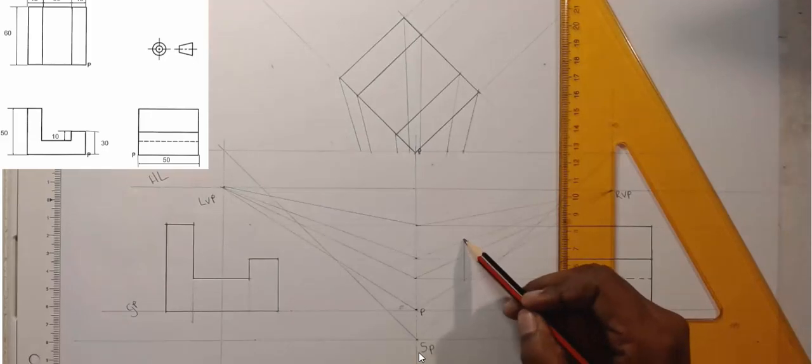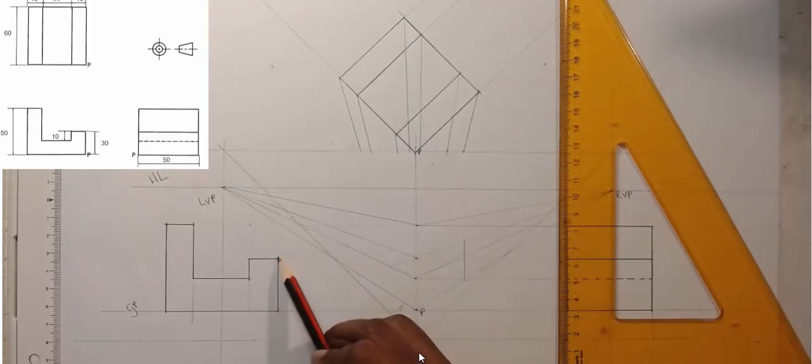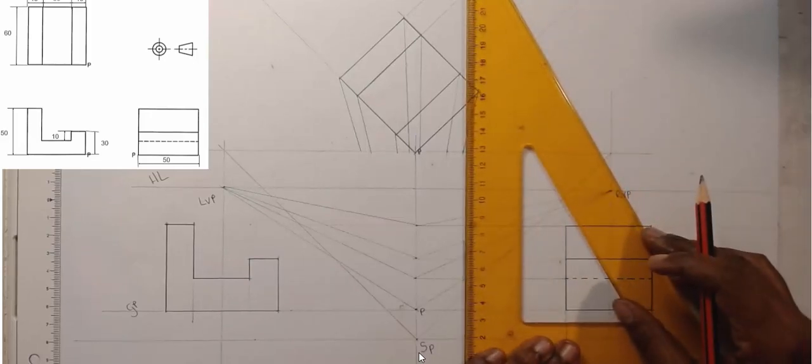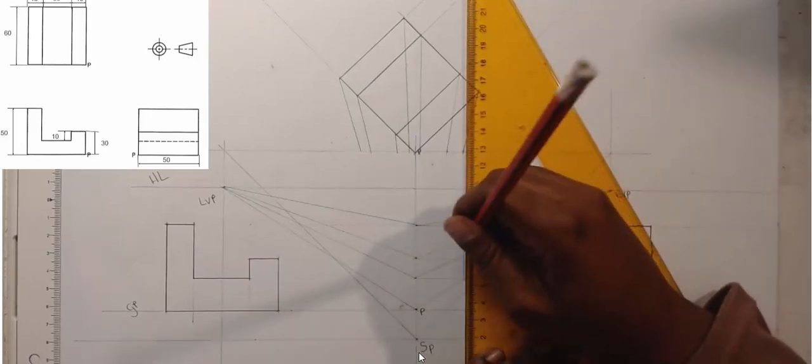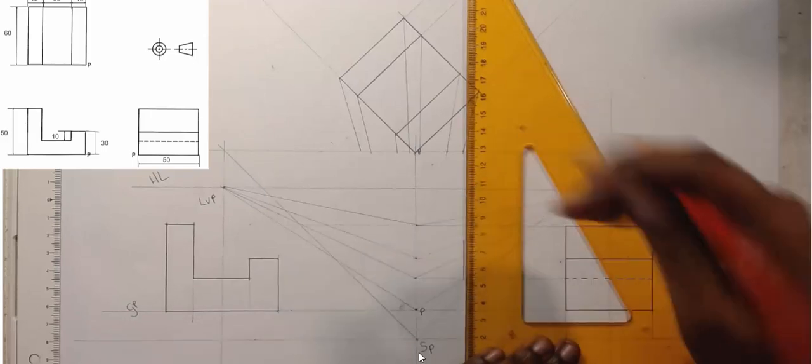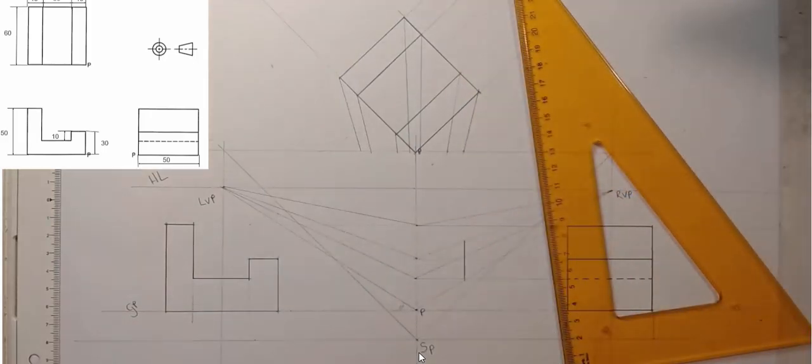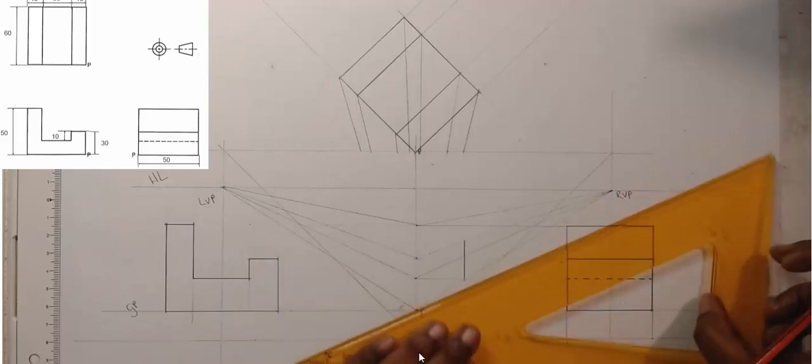Why? These two, where do they come from? They're from the height. So that's the first thing that I'm going to draw. I'm going to draw in that line, right? And then automatically they came out.